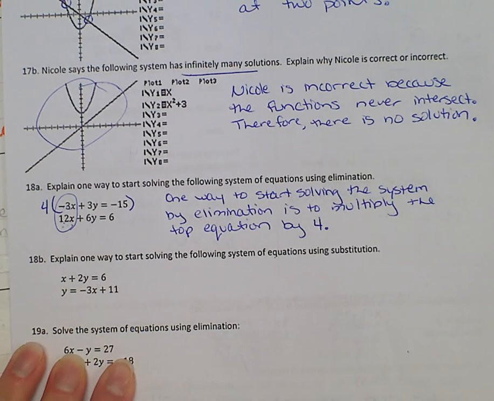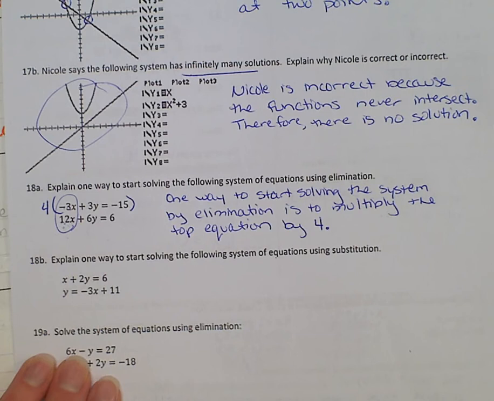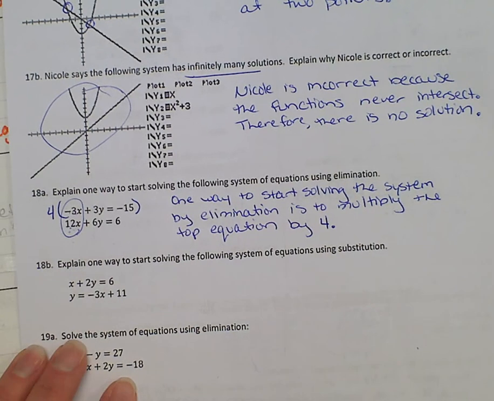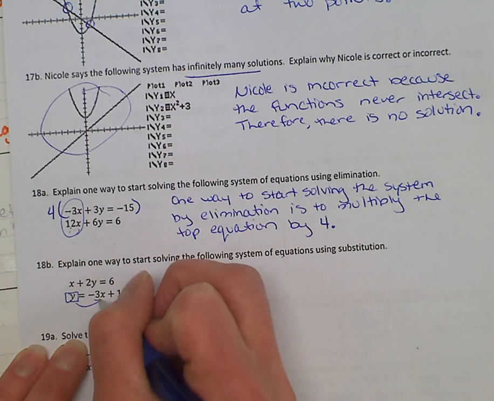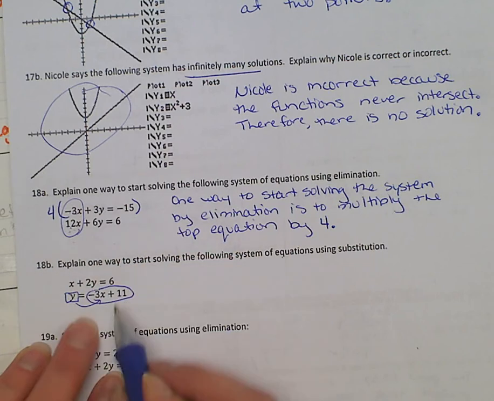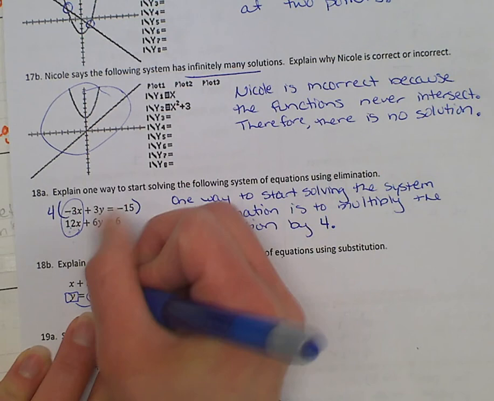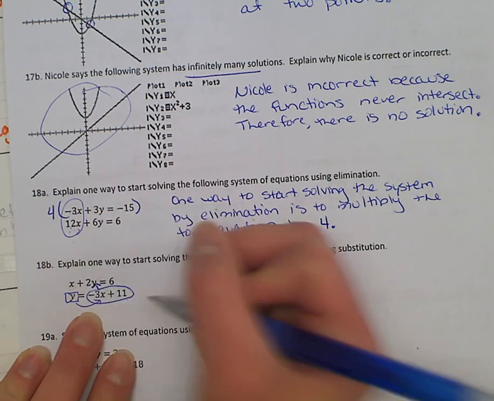Part B says, explain one way to start solving the following system of equations using substitution. So we have y already by itself. So it looks like we're going to take negative 3x plus 11 and substitute it into y in the first equation listed.